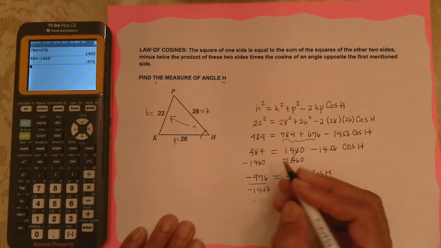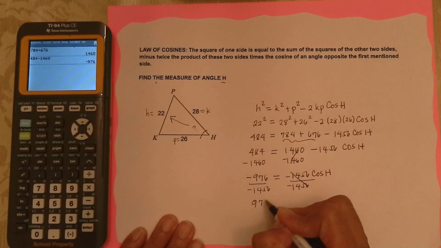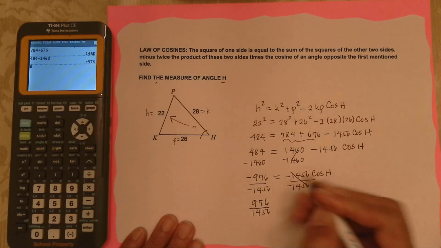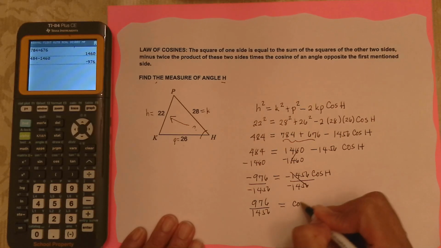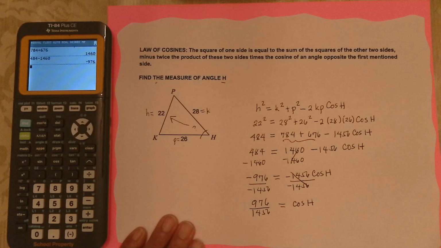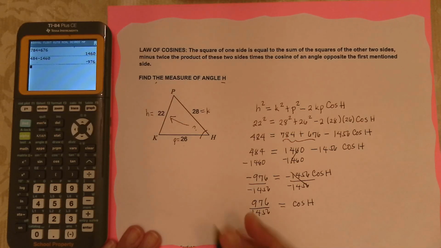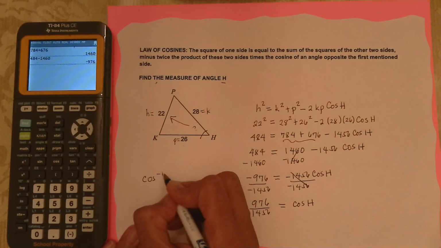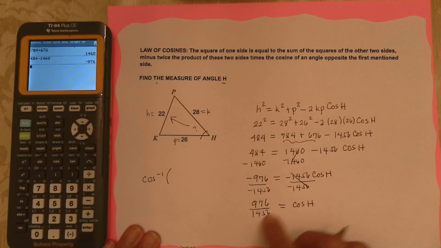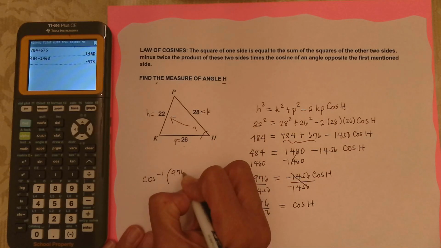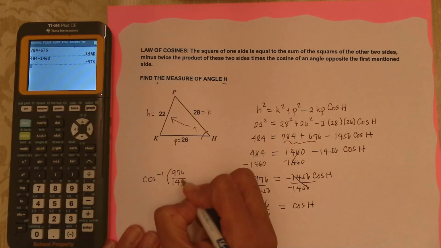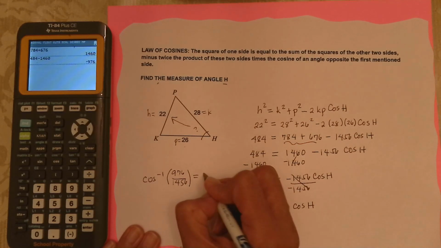Negative divided by negative is a positive, so we have a positive 976 over 1456, and that is equal to cosine of angle H. To find angle H, we press cosine inverse of 976 over 1456 in our calculator, and that is equal to angle H.